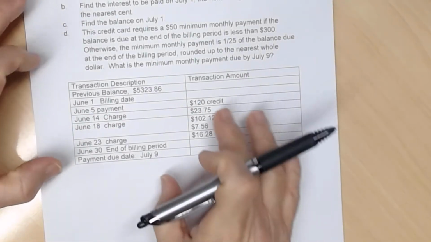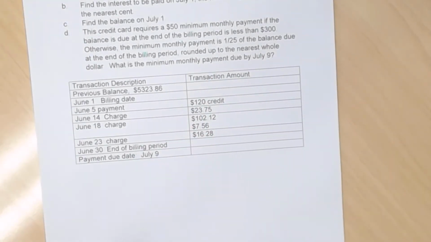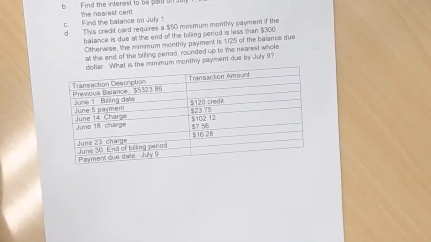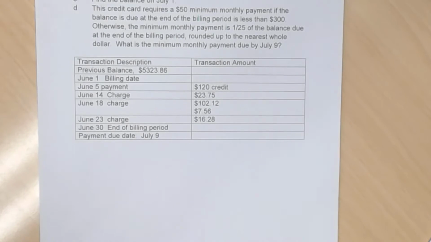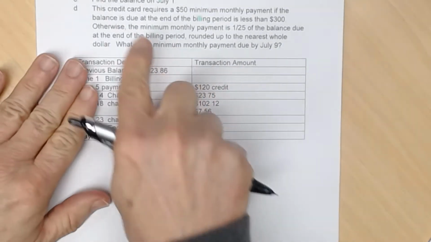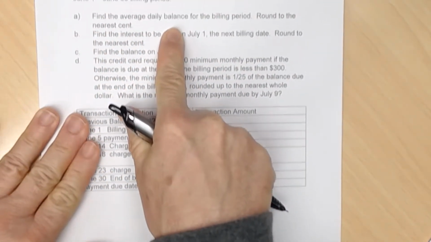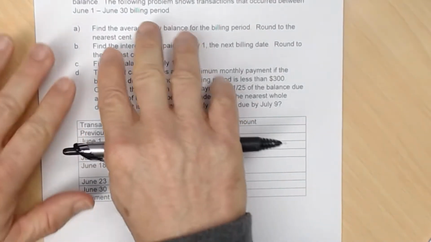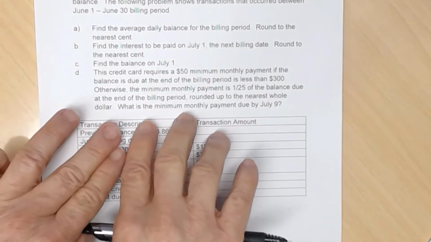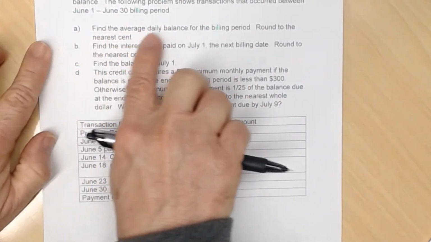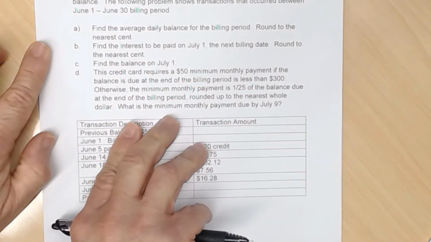Make sure you have this opened, it is in Canvas. Okay, so the first thing you're going to do is find the average daily balance. Those are basically your steps to get to this point. Step one, find the average daily balance for the billing period.